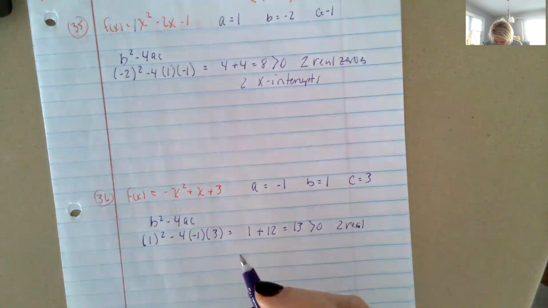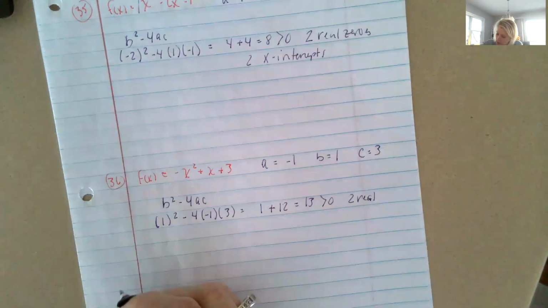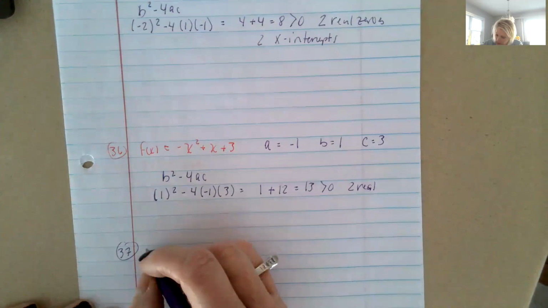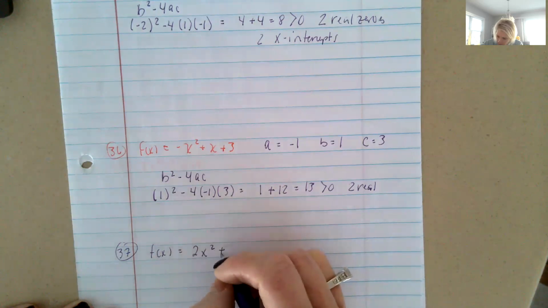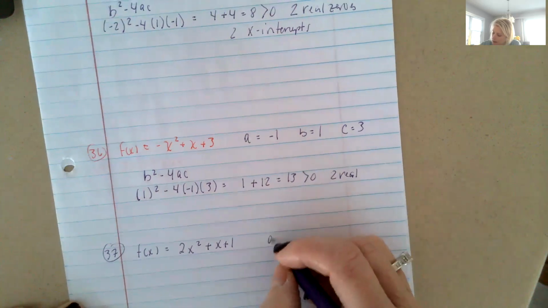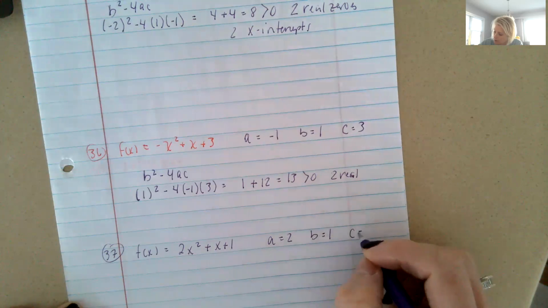So let's do number 37 together. So 37, the function is 2x² + x + 1. And a equals 2, b equals 1, and c equals 1.